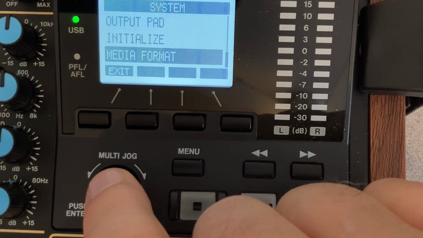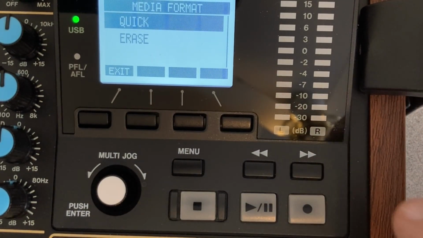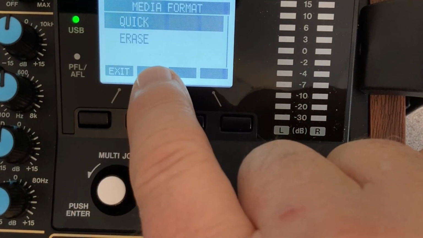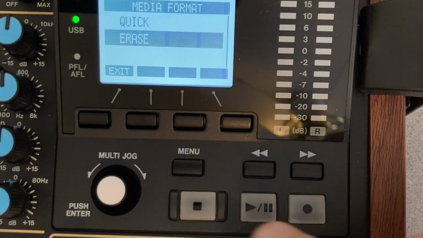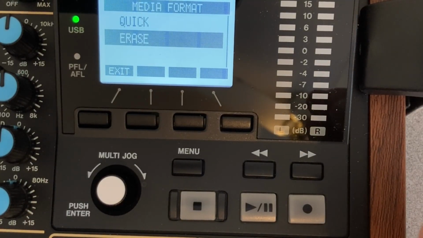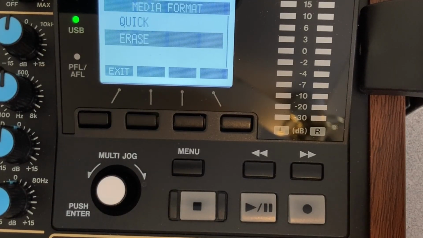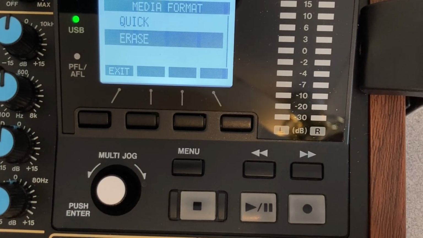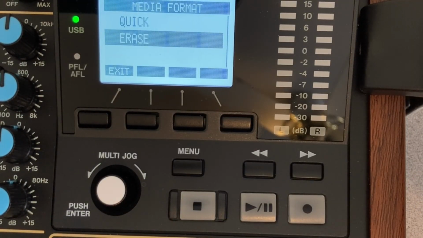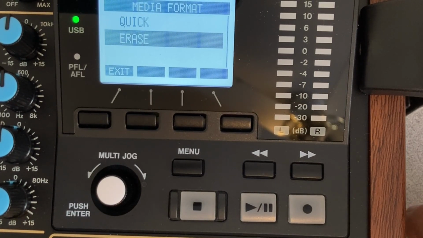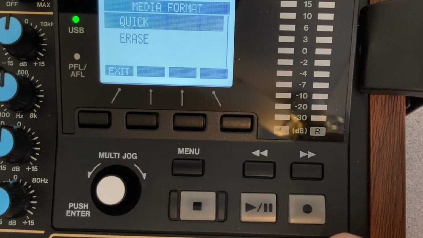Media format. So I've got a new SD card, I pop it in the slot. I can either do a quick format, or erase, which is confusing. It makes it sound like it's going to erase data that's on there. Well, it is going to do that, but it's doing a long format. It's not just erasing any files that are on there. If you're familiar with PC, you've got quick format on PC and you've got a long format. And the long format writes a bit to every word that is on the media. So that's what erase is, long format. Quick format should be fine in most cases.